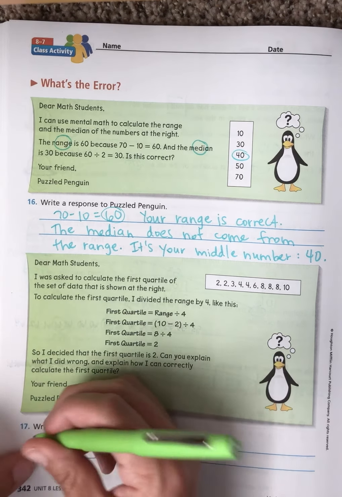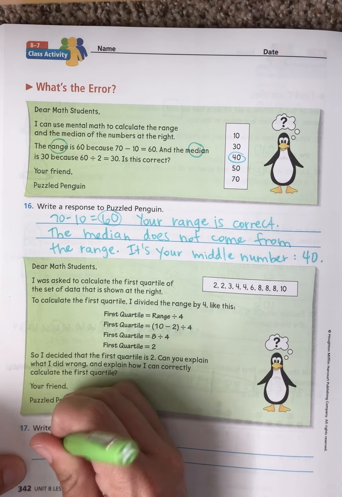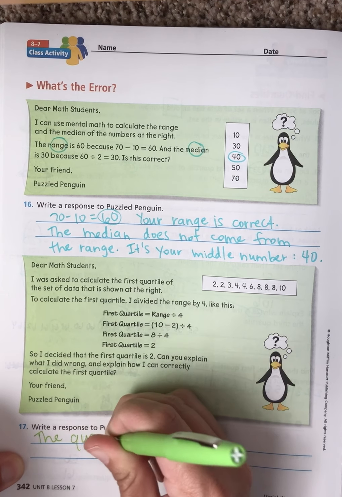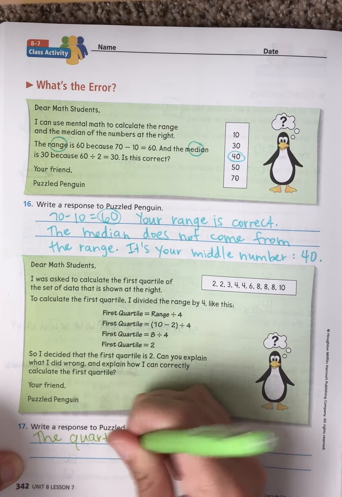Okay, so again, the quartiles do not come from the range. Your range is your highest point minus your lowest point. The range is important. It determines how much variability there was in all of your data points.